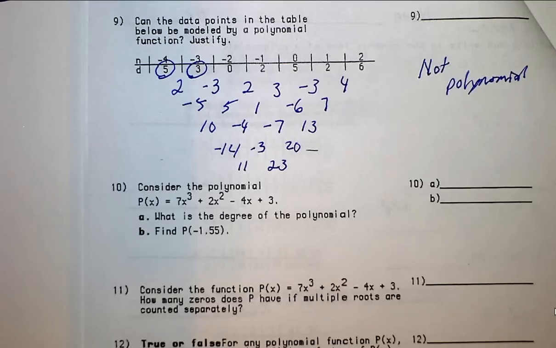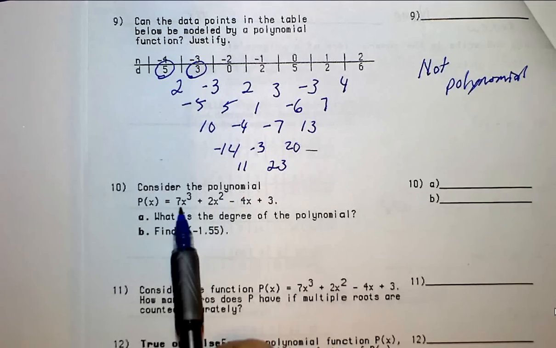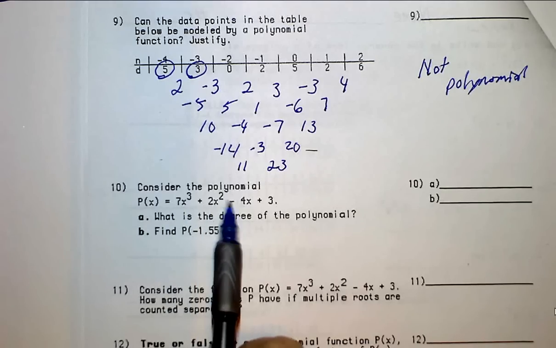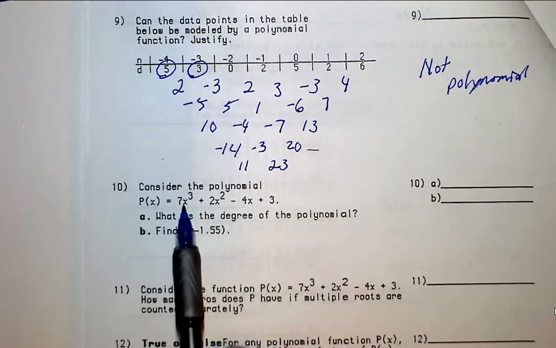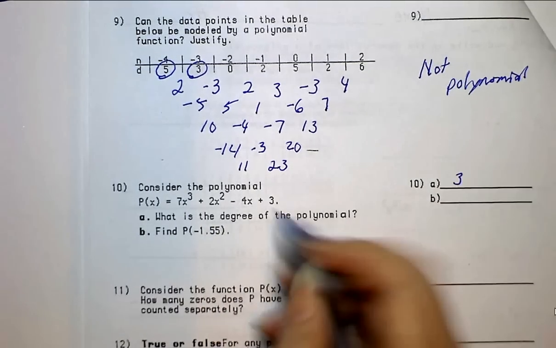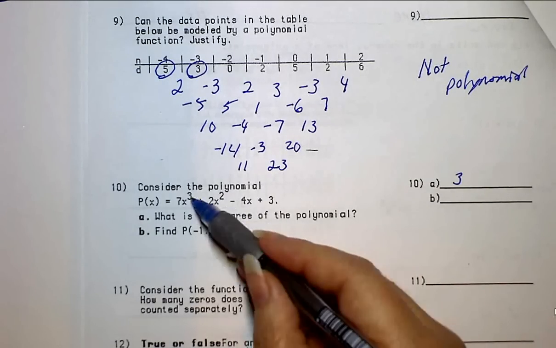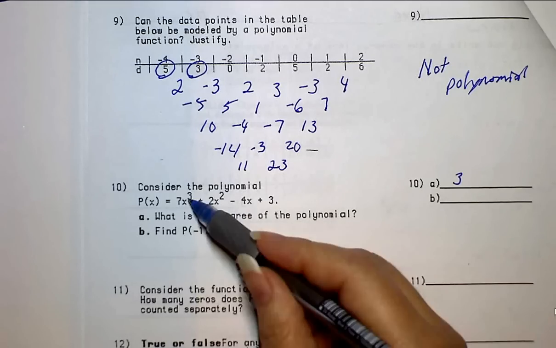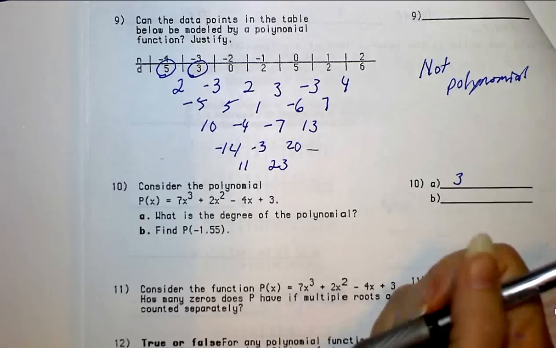Alright. Consider the polynomial 7x cubed plus 2x squared minus 4x plus 3. What is the degree of the polynomial? 3. Now it doesn't ask you this, but I'm asking: how many roots does it have? 3. And remember, the degree is the highest exponent, so always look to see if it's in order. But it is 3. So how many roots is 3? How many zeros is 3?